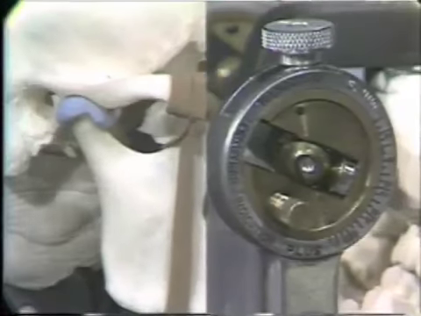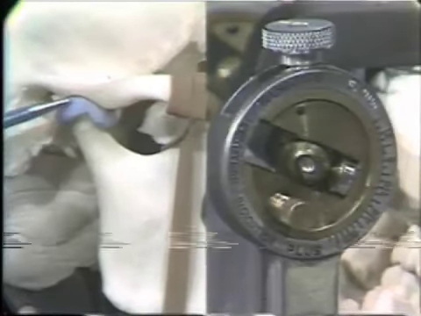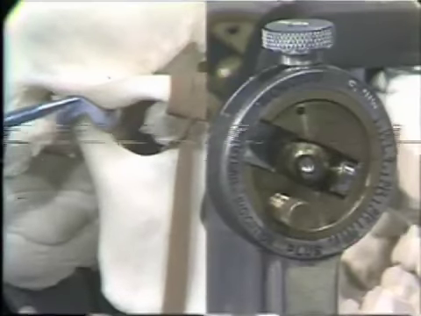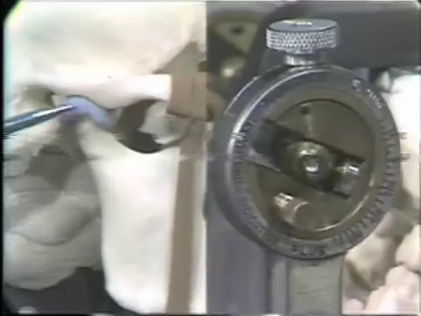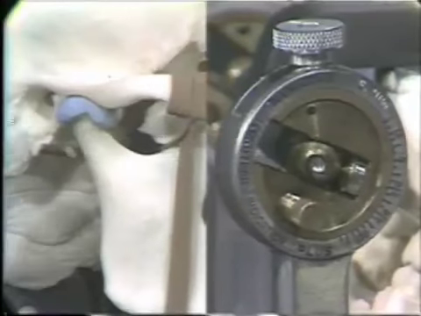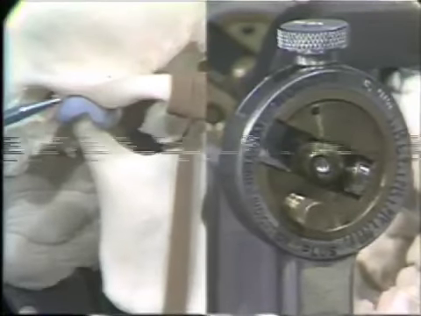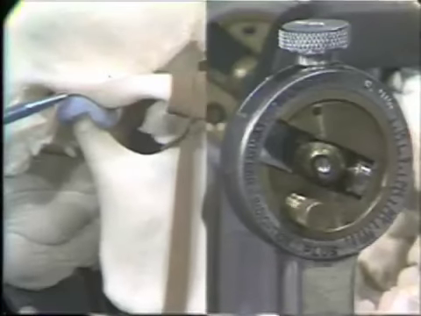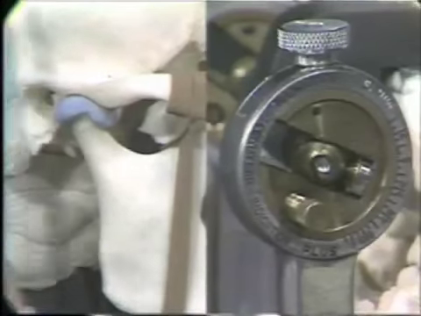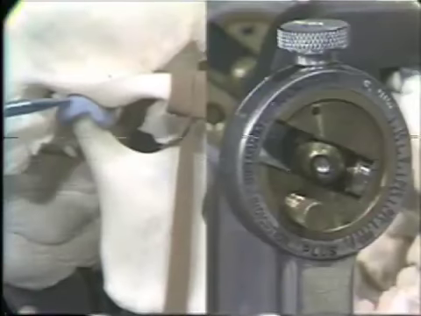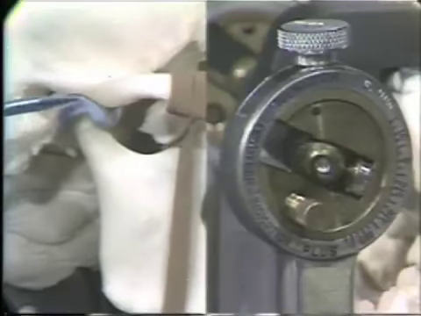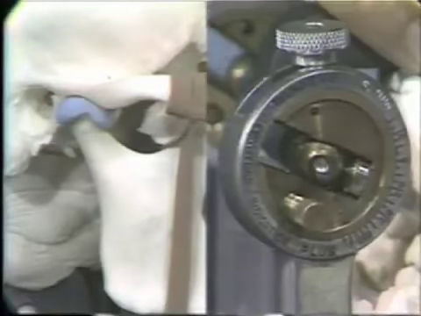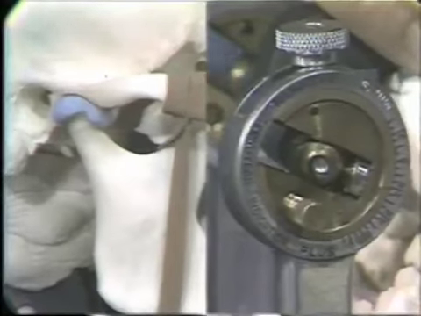On the skull, on a true patient, we would possibly be seeing a slightly more outward bodily movement of the working condyle. In other words, as we come to the right side, the condyle would also, as it was rotating about a vertical axis, this right working condyle would also come slightly lateral. And as it came lateral, it could go upward, downward, or in any direction.